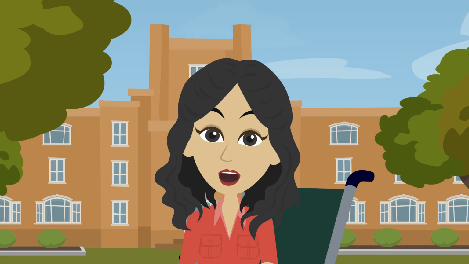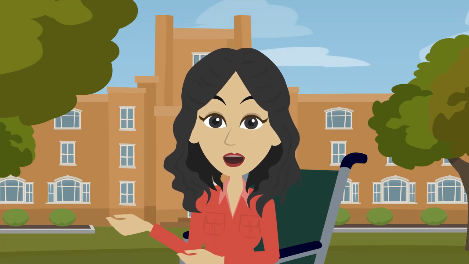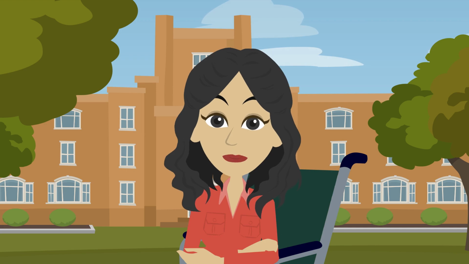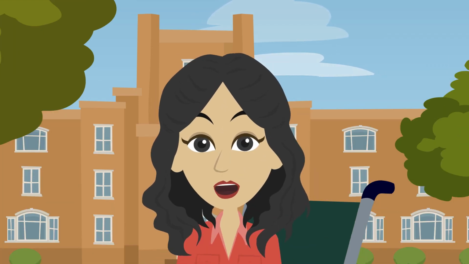Step 1. Listen actively. According to a study from the University of Kansas, active listening is key to effective note-taking. Focus on the main points and important details.